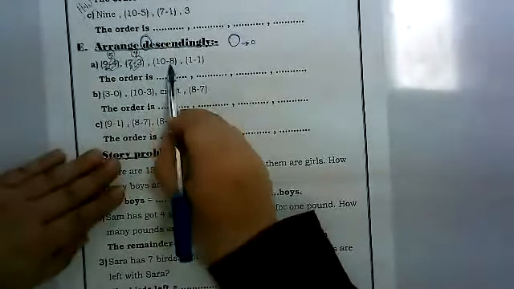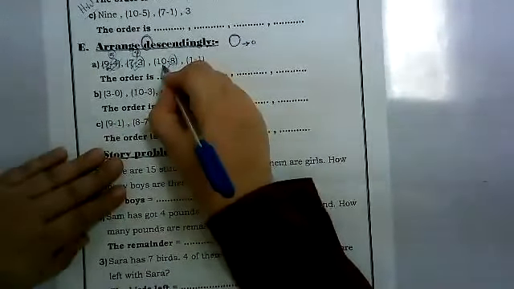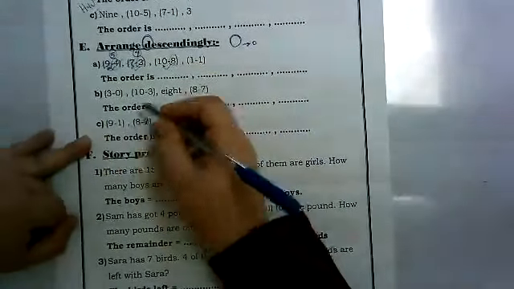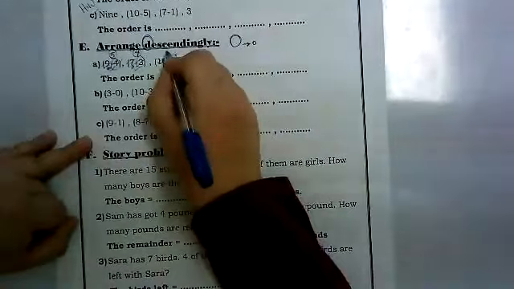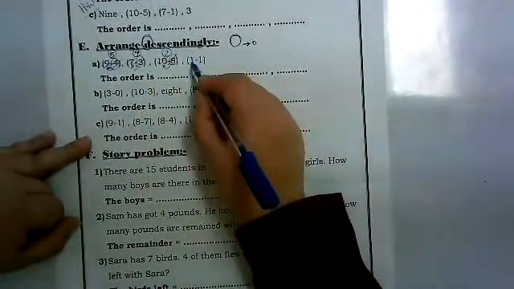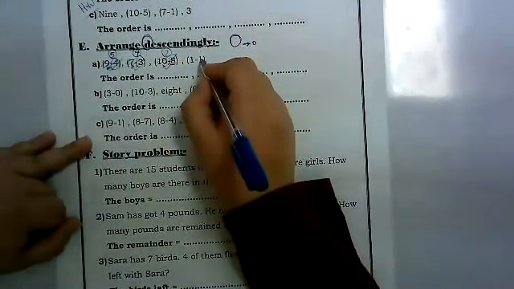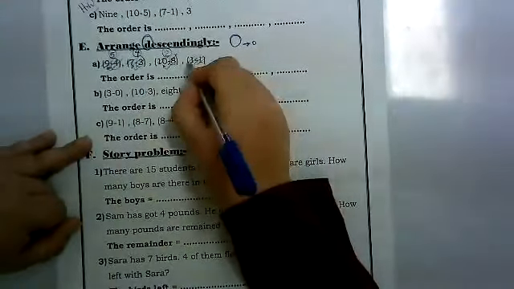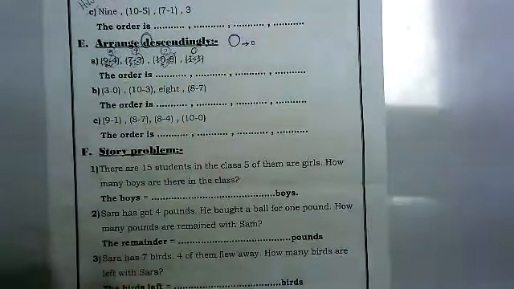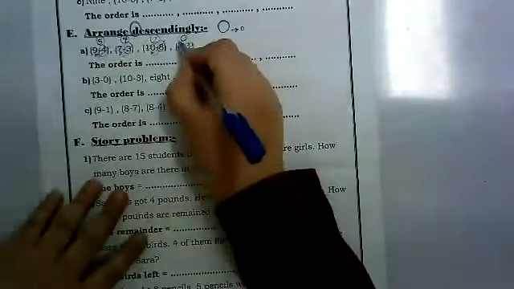Okay. 10 minus 8. 8 is the smaller. Count until 10. After 8, 9, 10. They are 2. We don't need this anymore. Write 2 in a circle. 1 minus 1. Any number minus itself equals 0. Nothing is left. So you have 1 and you take 1 away. So nothing is left.